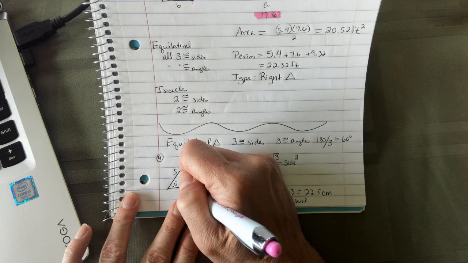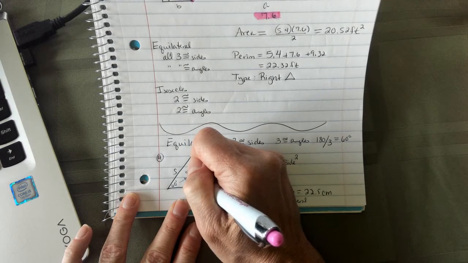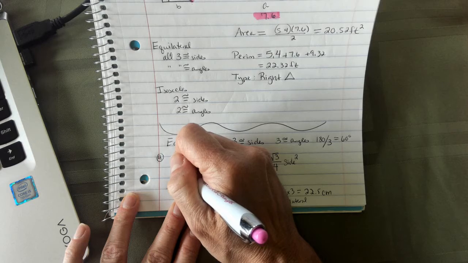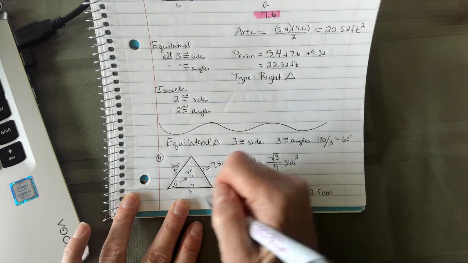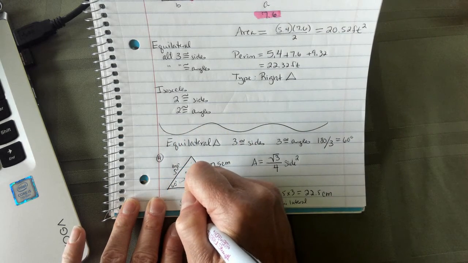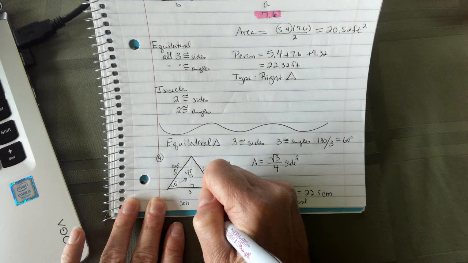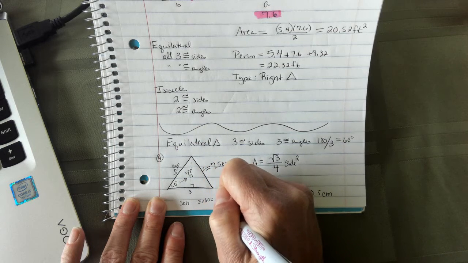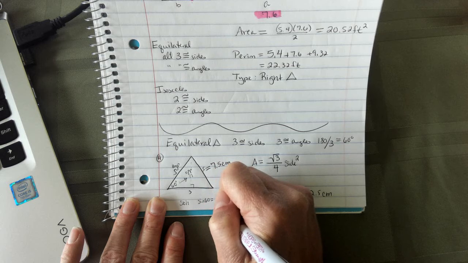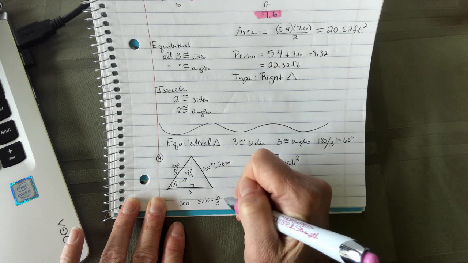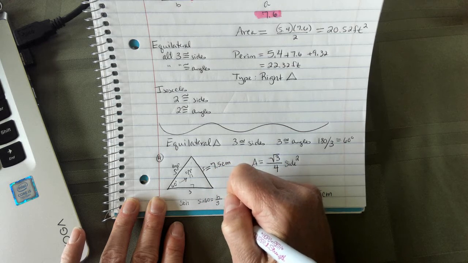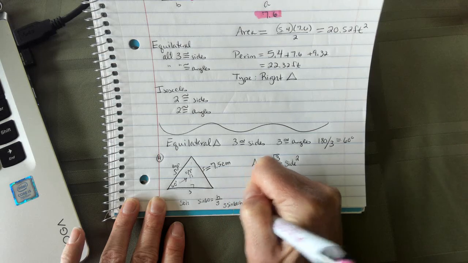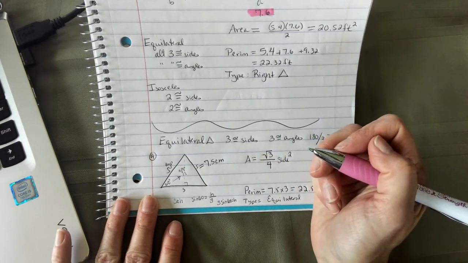So this guy right here is opposite, this guy is hypotenuse, and we could say that the sine of 60 degrees is equal to h over s. And then I would multiply s times the sine of 60 degrees, and that would give us the height.